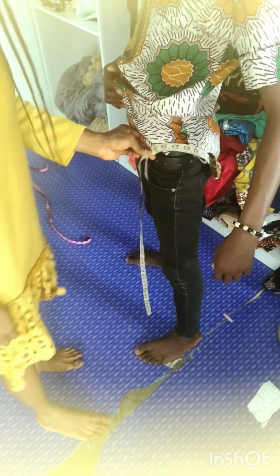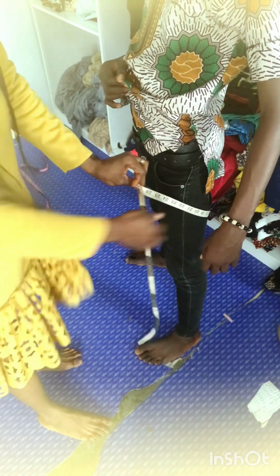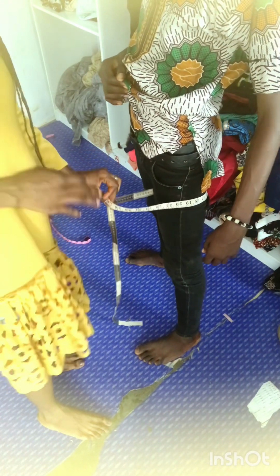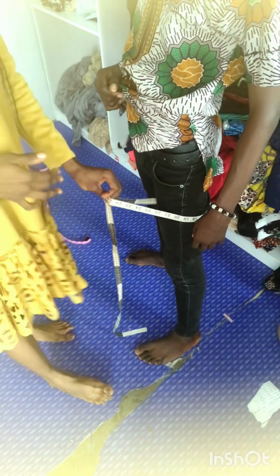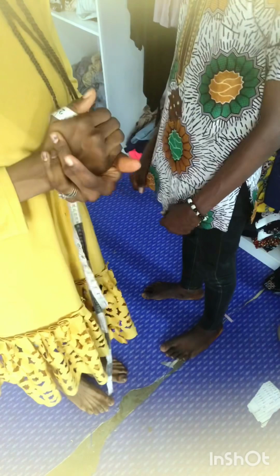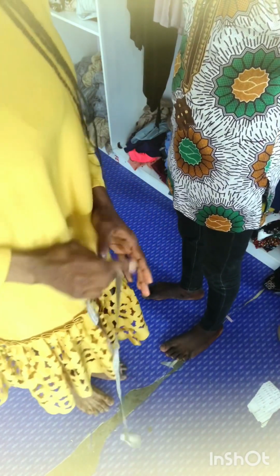We are measuring it like this because we want it to have enough ease at the thigh area. Look at it now. When we cross it back to the original thigh, see how free it is. So that is how to measure a client for a native trouser measurement if you are drafting a pattern. So that is that about taking a measurement for a native trouser for men.